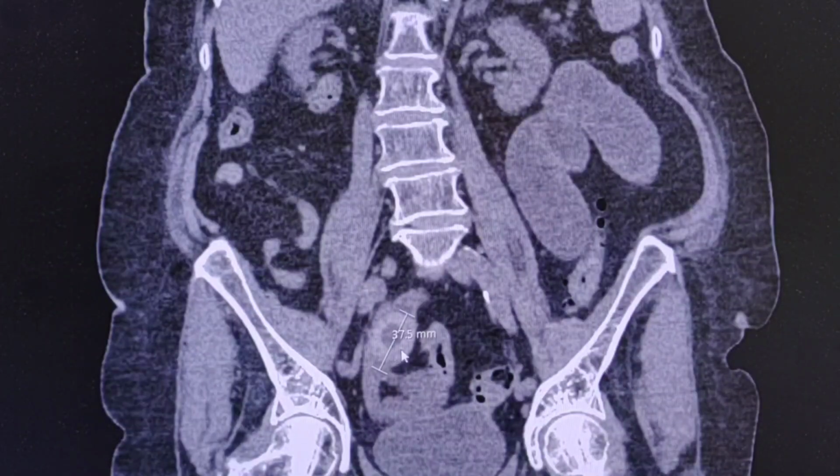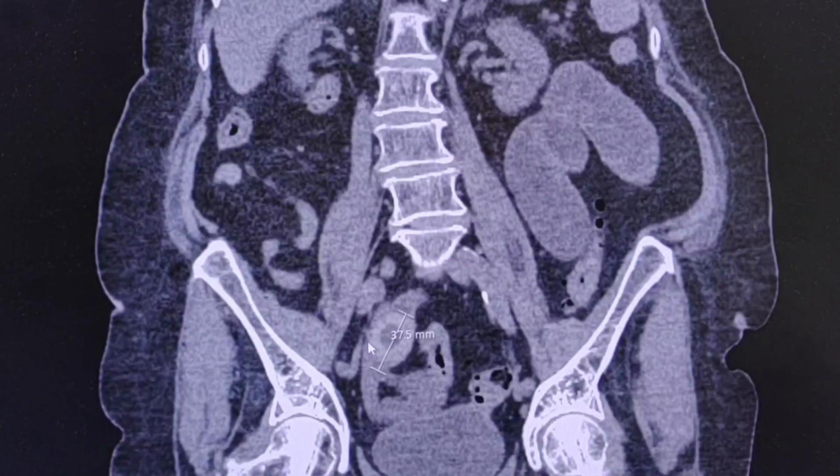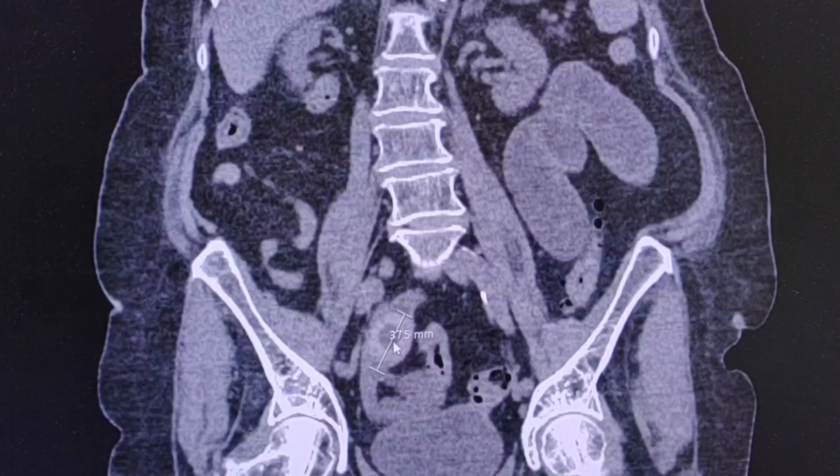So this is a case of a gallstone ileus, which is a rare form of small bowel obstruction caused by an impaction of a gallstone within the lumen of the small bowel. Usually large stones, larger than 2.5 centimeter in diameter, enter the bowel via cholecystoenteric fistula, as we saw previously.